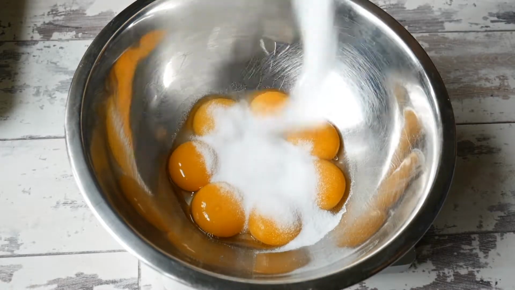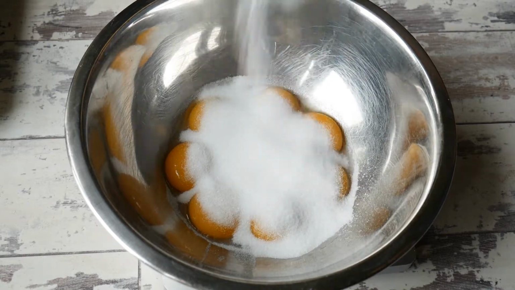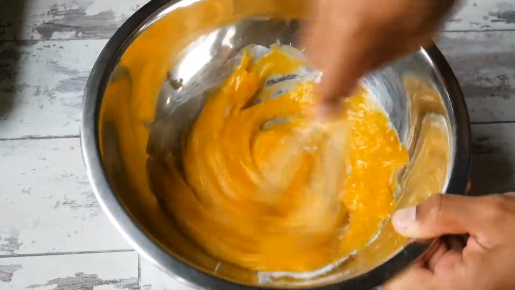So to get started for this recipe, you're going to need 8 egg yolks and 75 grams of sugar, which I've just got in a bowl here. And I'm just going to mix that up with a whisk just until it's fully combined.